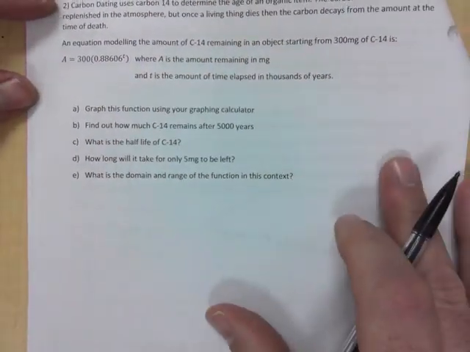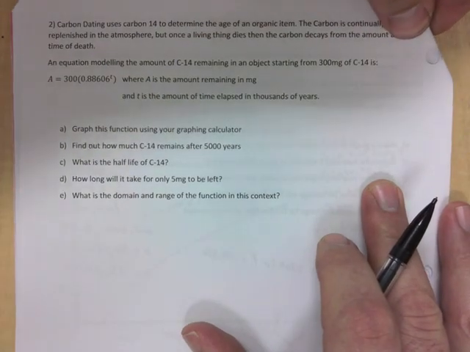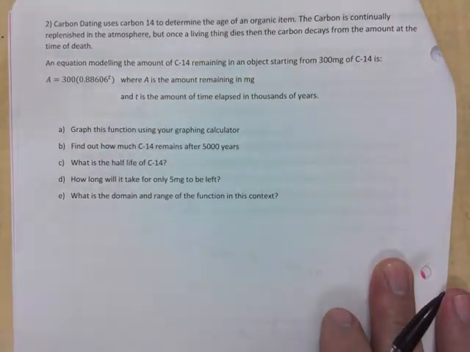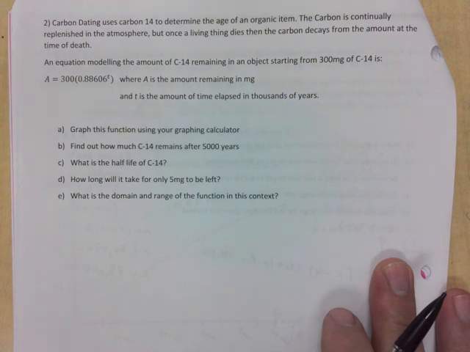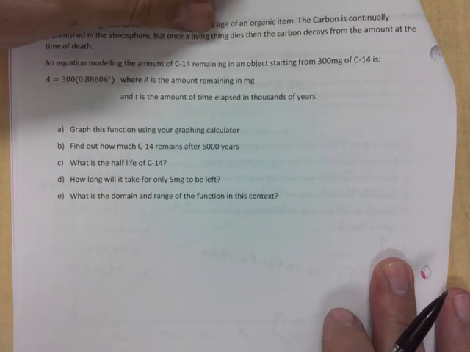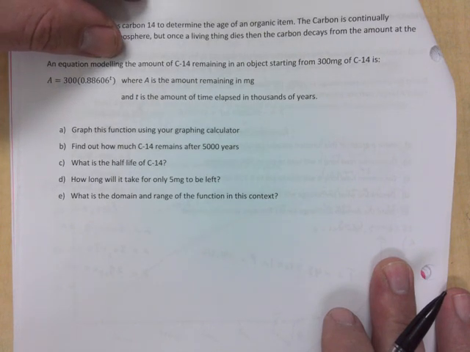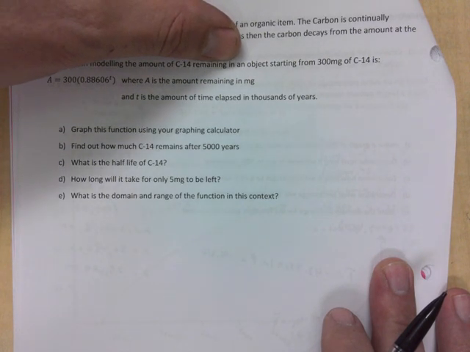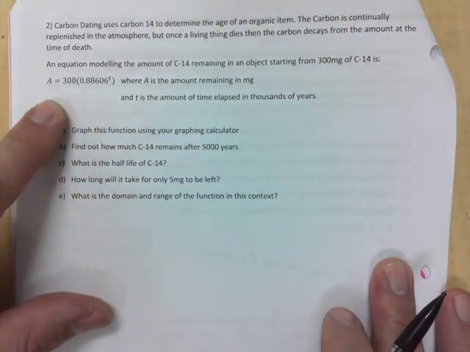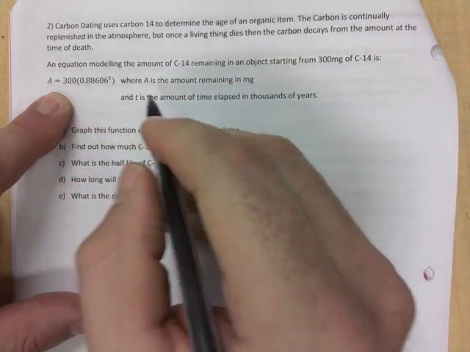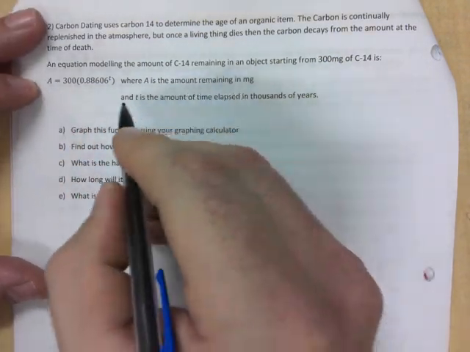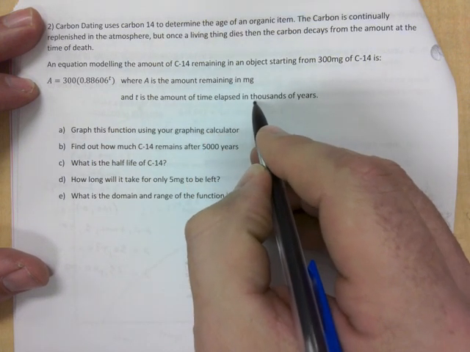Okay, next. There's an exponential coming, right? Carbon dating uses carbon-14 to determine the age of an organic item. Carbon is continually replenished in the atmosphere, but once a living thing dies, then the carbon decays from the amount at the time of death. The equation modeling the C14 remaining, starting from 300 milligrams of C14 is here, where A is the amount remaining in milligrams and T is the time elapsed in thousands of years.